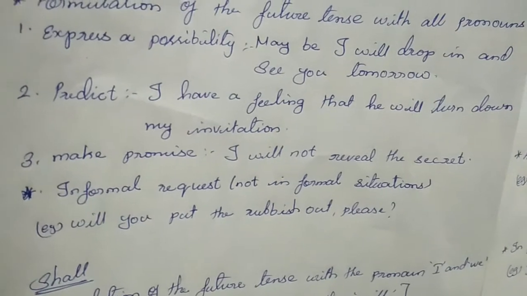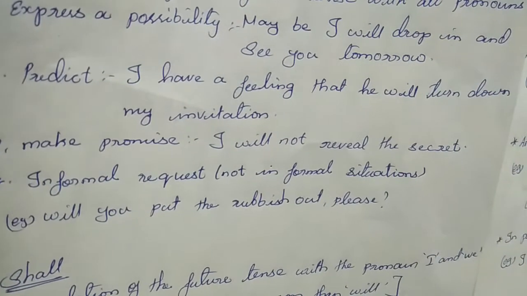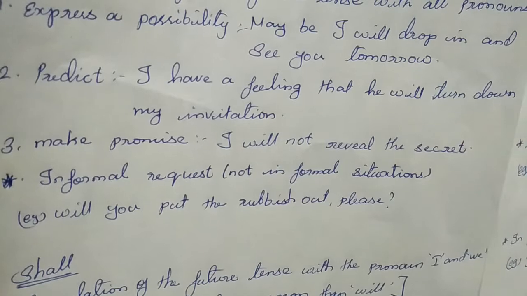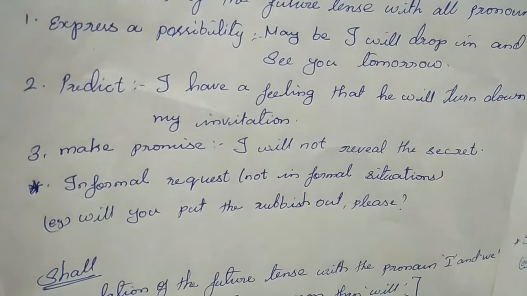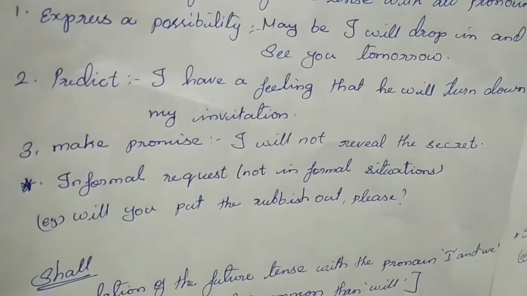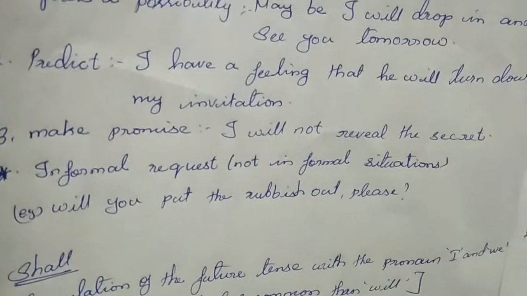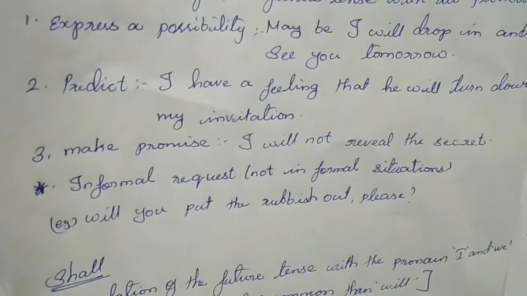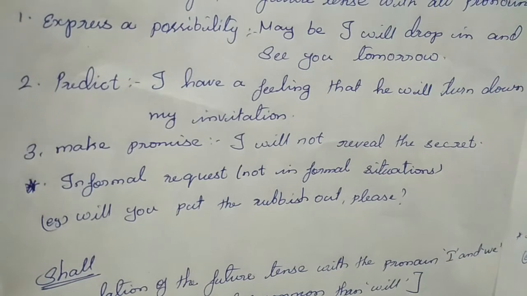To predict something, we will be using will. I have a feeling that he will turn down my invitation. So it is a kind of prediction. Will is always used for future tense. I've already said that. So it is a prediction. Only with a possibility or prediction can we use will.